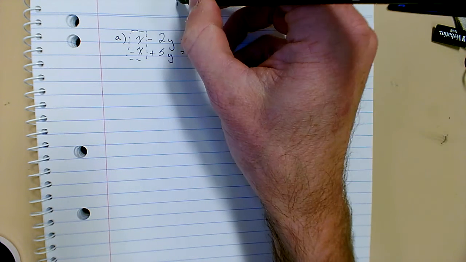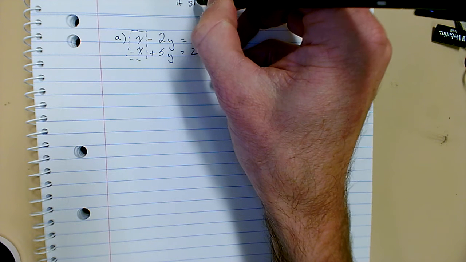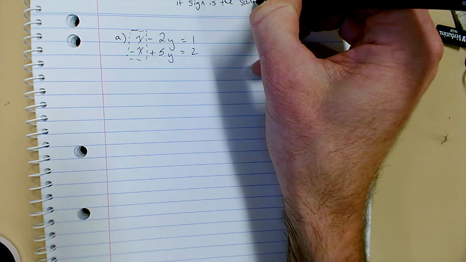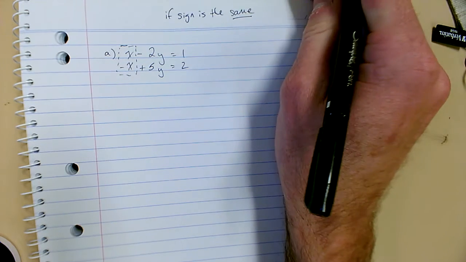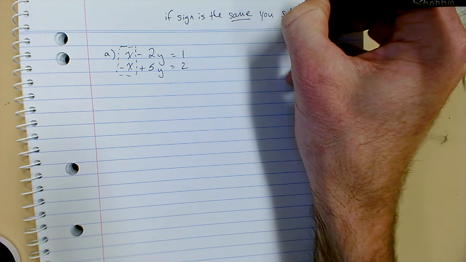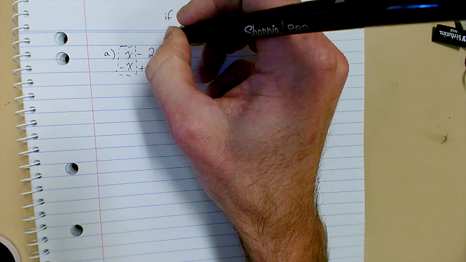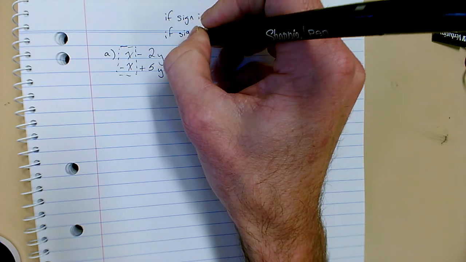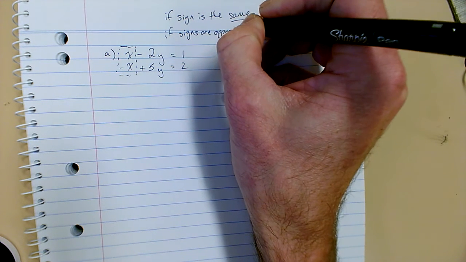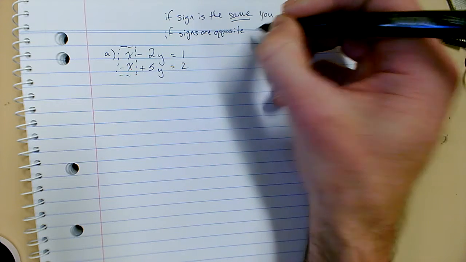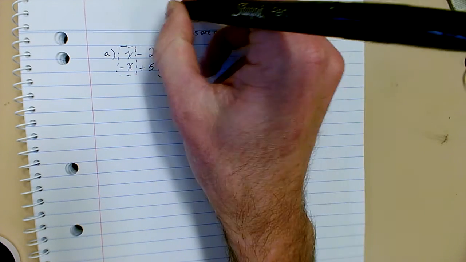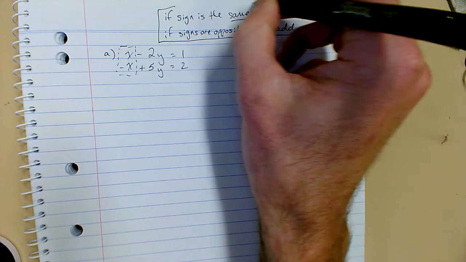If the sign is the same, you subtract the signs. If signs are opposite, you add. And that is one of the biggest tricks I can tell you with this.